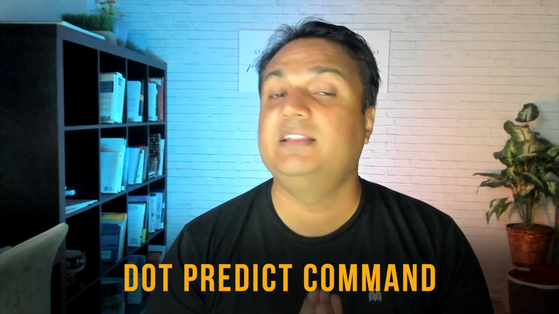Another word of caution I want to make here is that when you use the .predict command in this classifier, it by default takes 0.5 probability as a threshold. Anything below 0.5, let's say 0.3 or 0.4, it classifies as 0. Anything above 0.5, let's say 0.6 or 0.7, it classifies as 1.